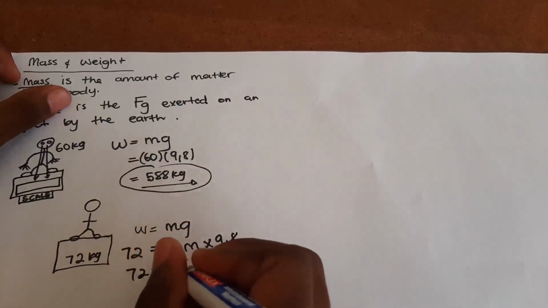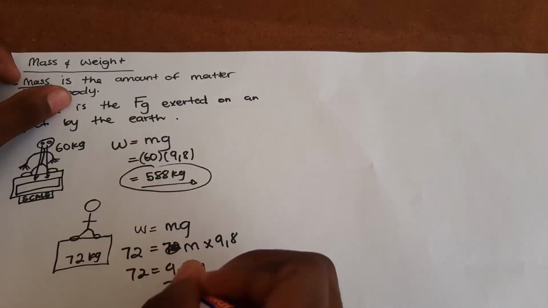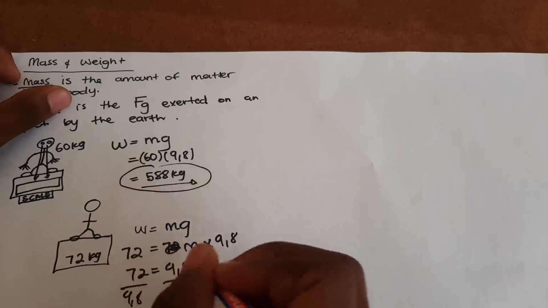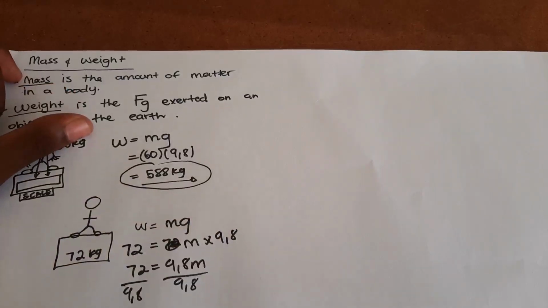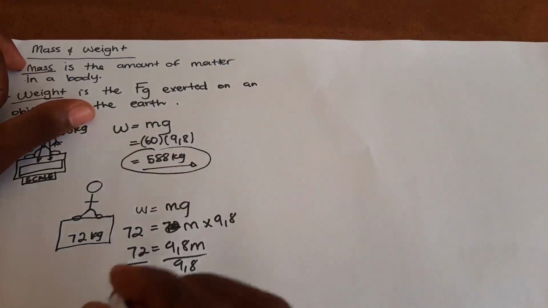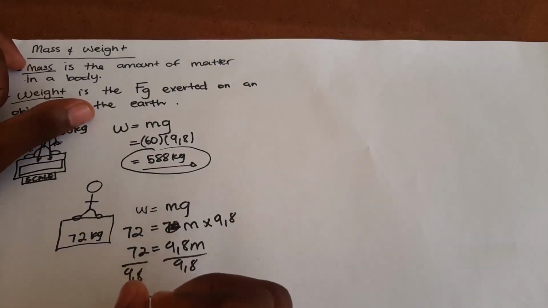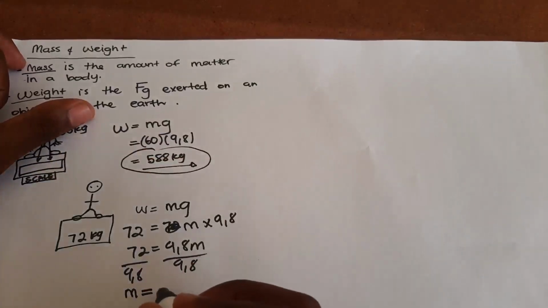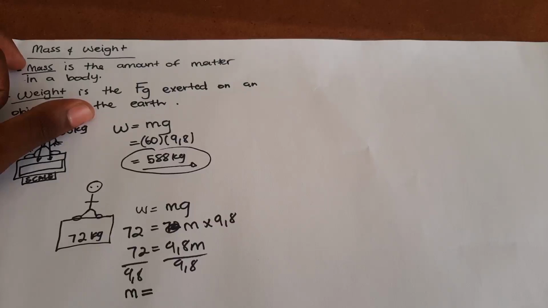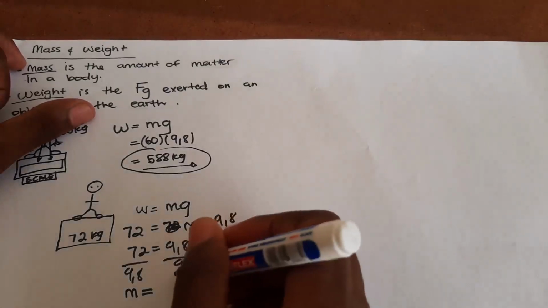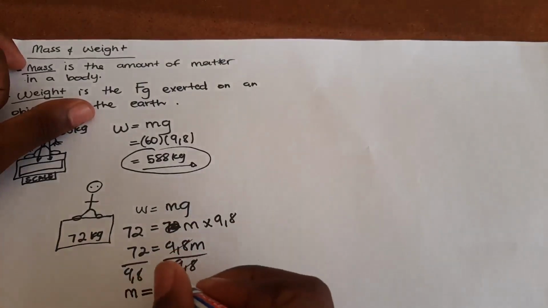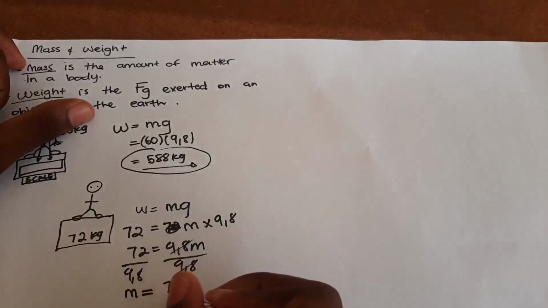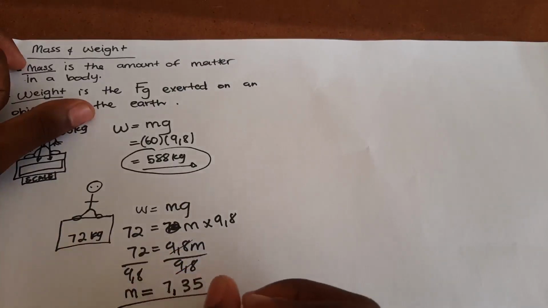So 72 is equal to mass times 9.8. Dividing both sides by 9.8, the mass will be equal to 72 divided by 9.8, which is about 7.335 kilograms.